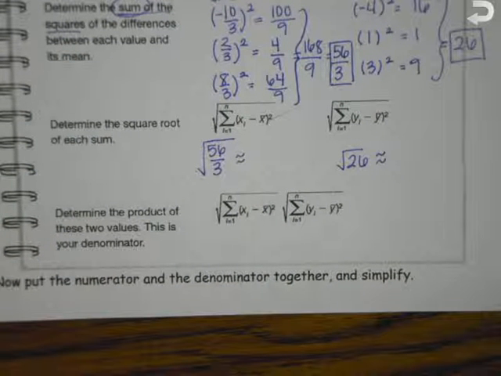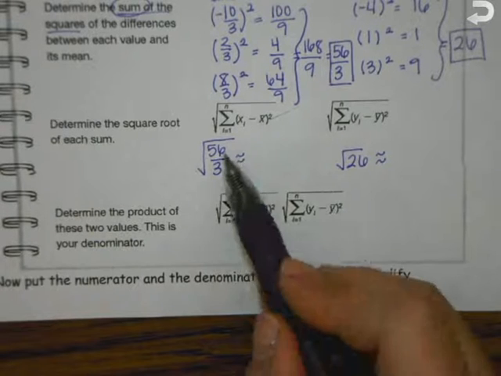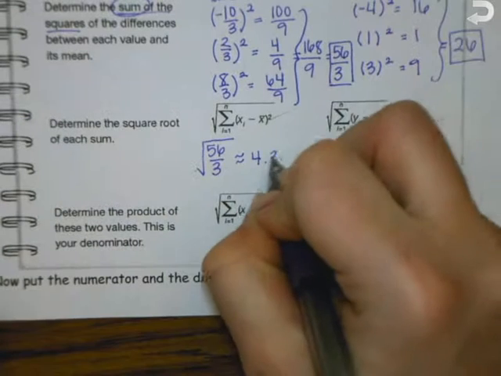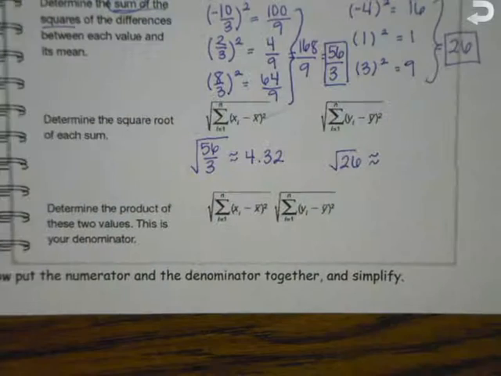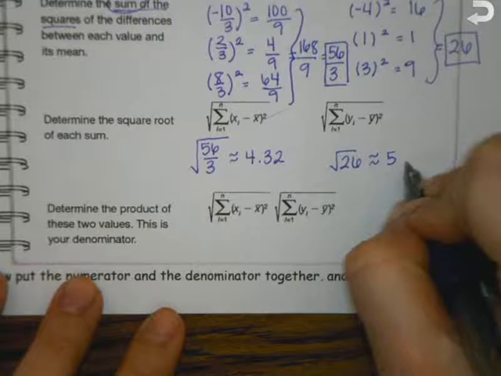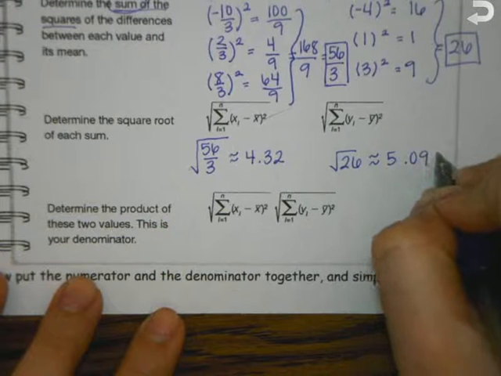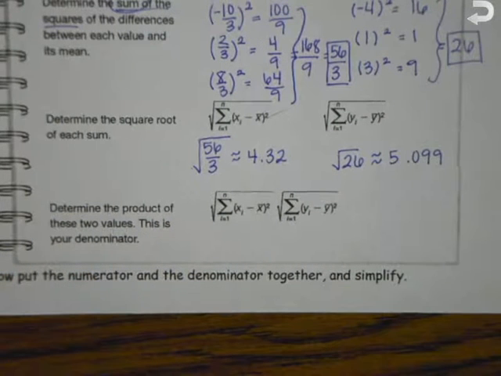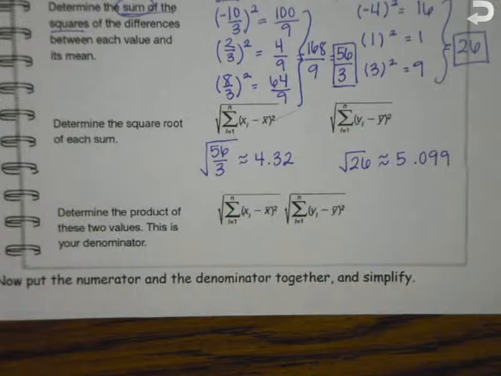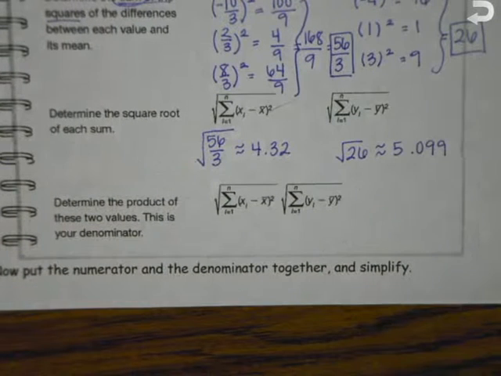You are going to need to use a calculator on this one. I'll do it for you guys. So you would do 56 divided by 3, and then take the square root, and it should come out to 4.32. And then the square root of 26 would come out to approximately 5.099. And the reason we went to one other decimal is because if we were to round to here, everything would all round up. Okay, so let's leave it at 0.099.